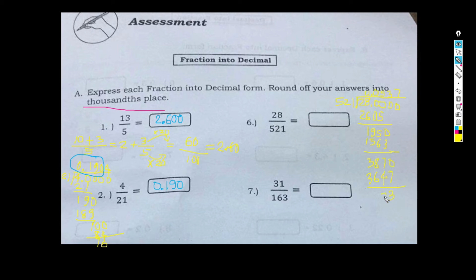Then 7 minus 4 is 3. 6 minus 4 is 2. Then 8 minus 6 is 2. 223 is the remainder. But since we are just stuck with 3 decimal places, 0.053, but we could see here that this is a 7, so it's more than 4, so we will increase the last number 3 into 4. Therefore, the answer is 0.054.